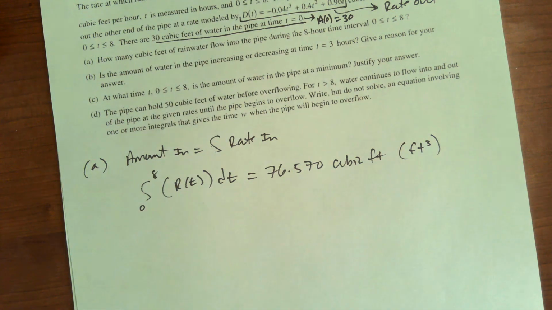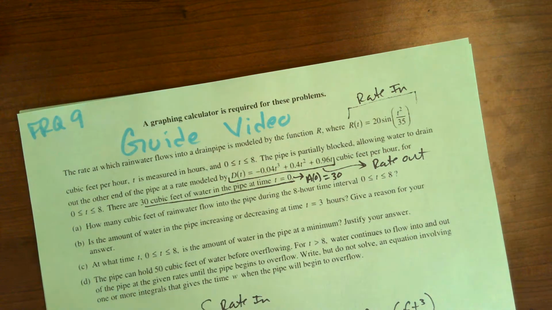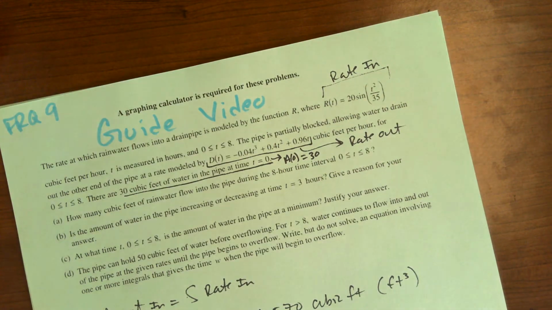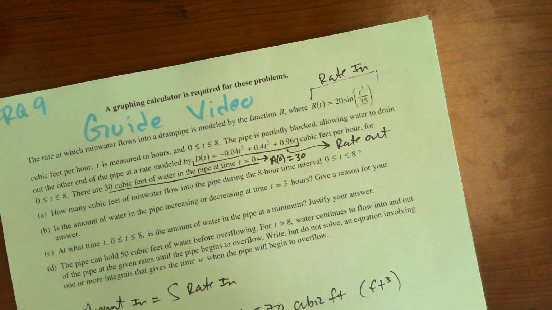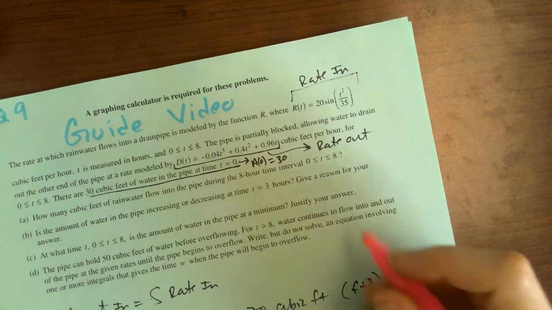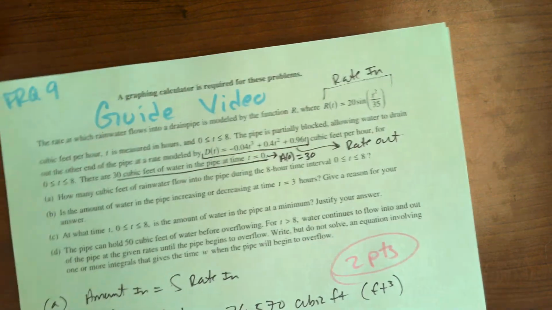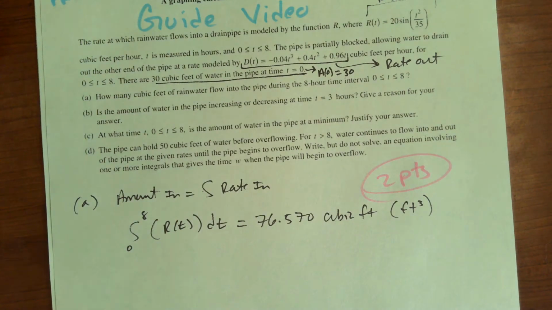Okay, shoot, I forgot how much that was. Here it is. Okay, that is 2 points. All right, just for doing that, that is 2 points.